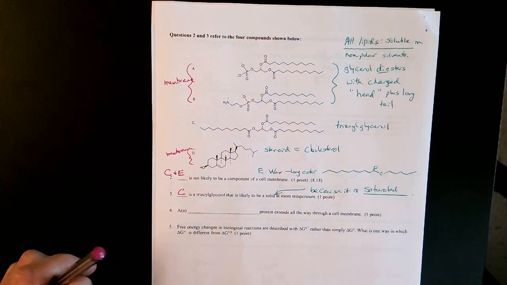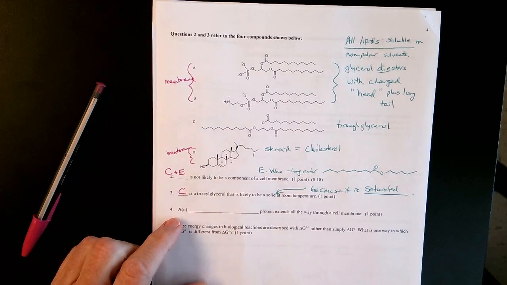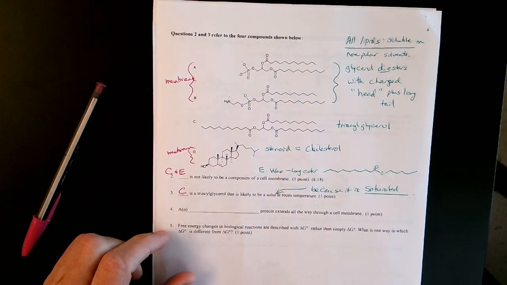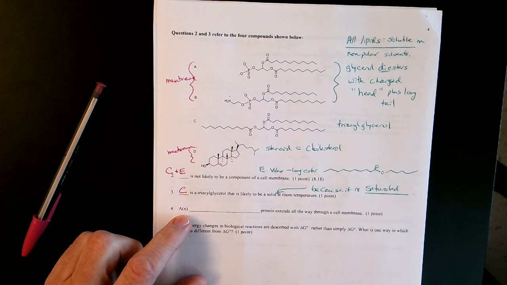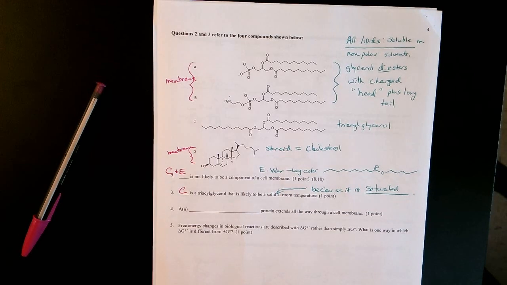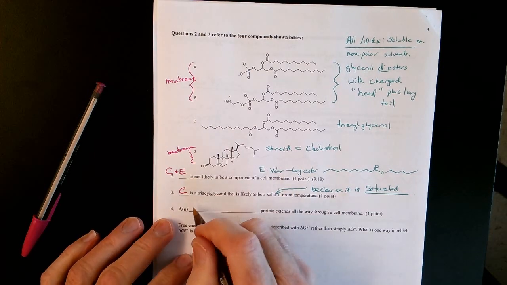Okay, then moving from there to cell membranes in general is where we get when you go to number 4. So what kind of protein, what's the term here, is it that goes not just on the surface, inside or outside of the cell, but it goes all the way through? Yep.